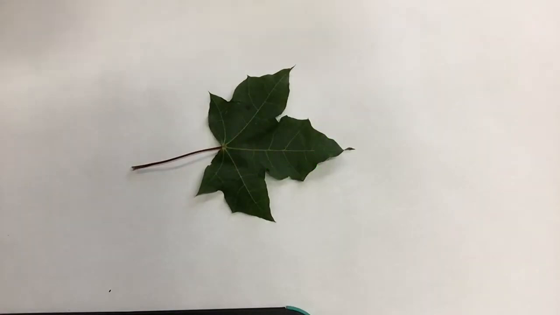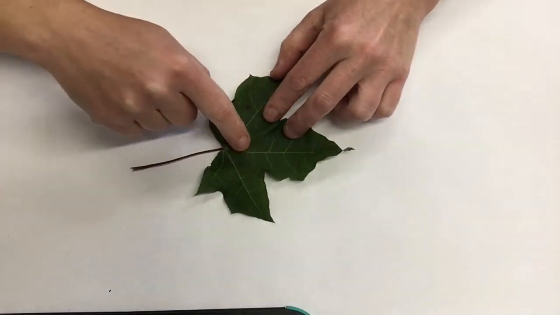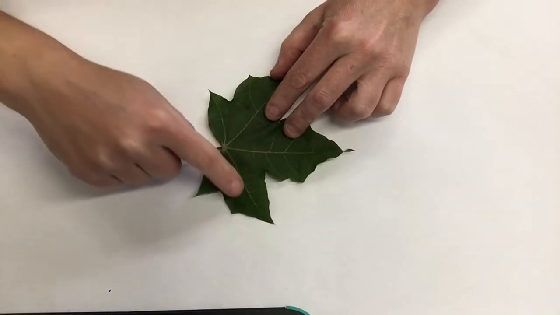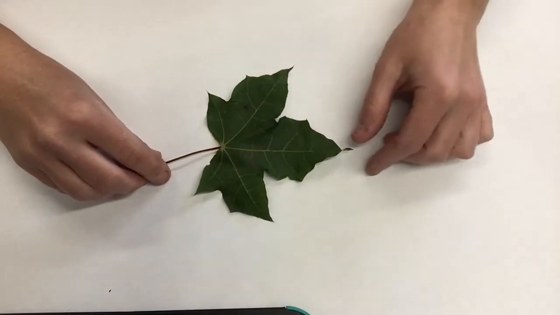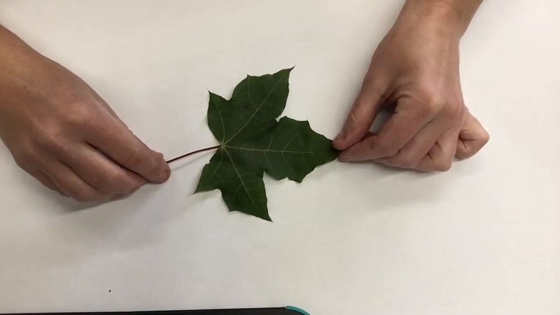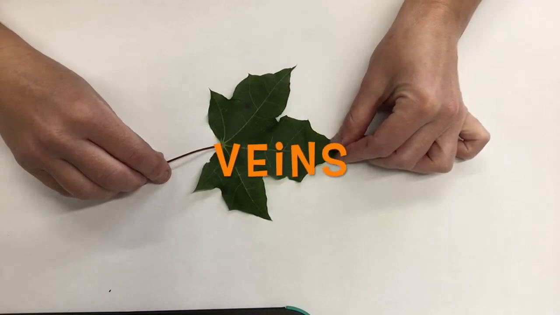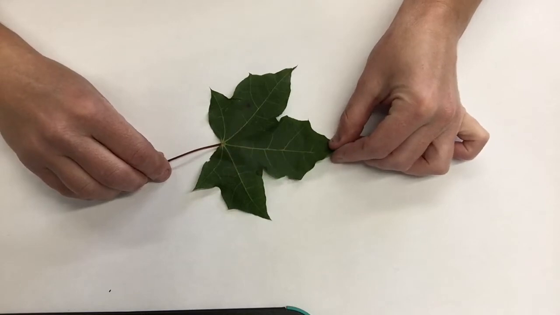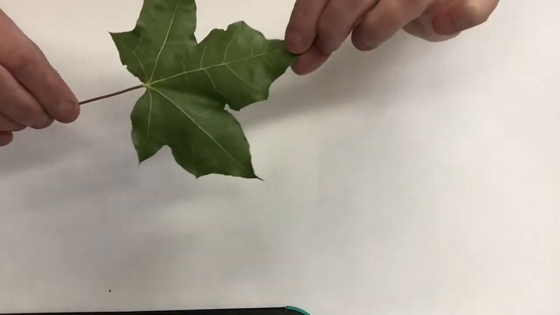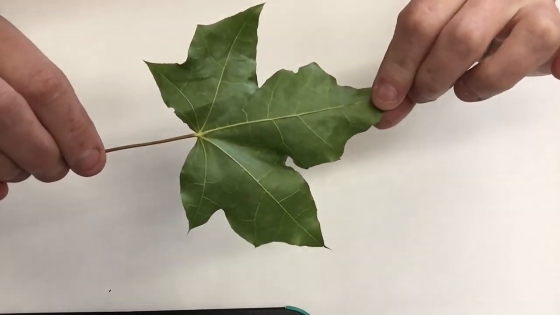The next part of our leaf are these long lines that run up and down the leaf and also to the sides. These parts are called the veins, similar to the veins we have in our body. If I turn the leaf over, you can see the veins.